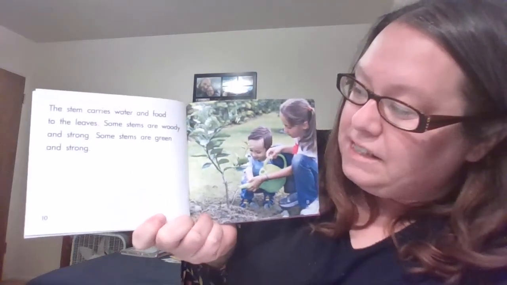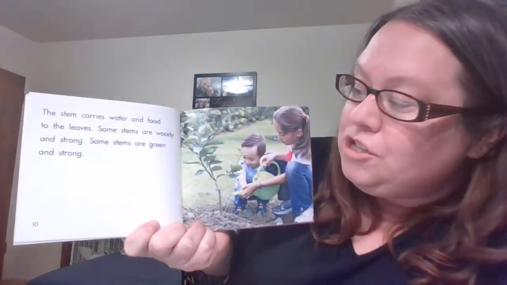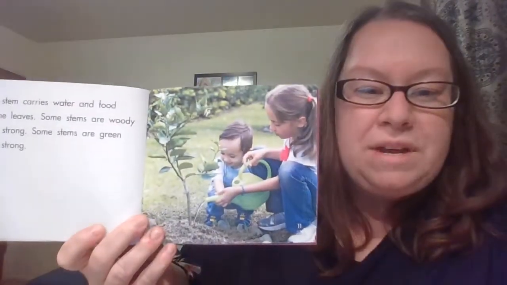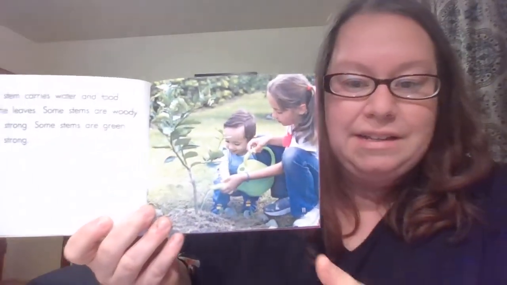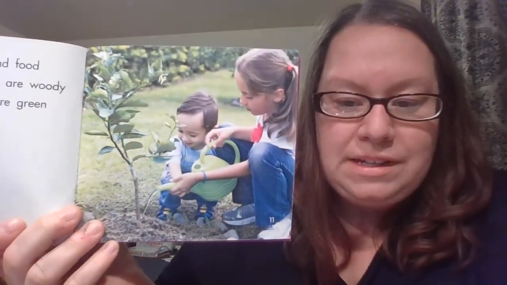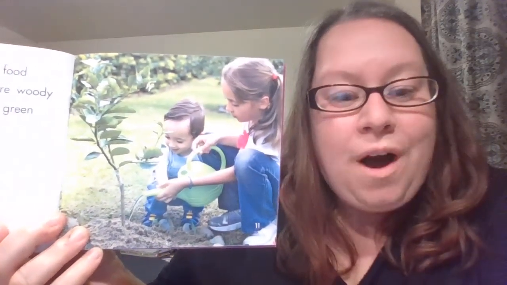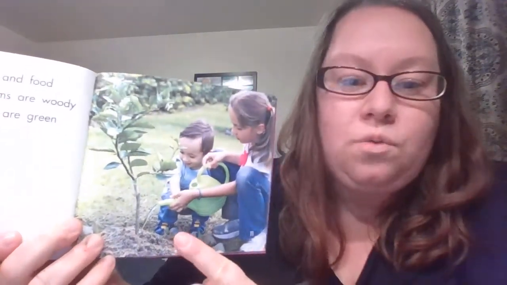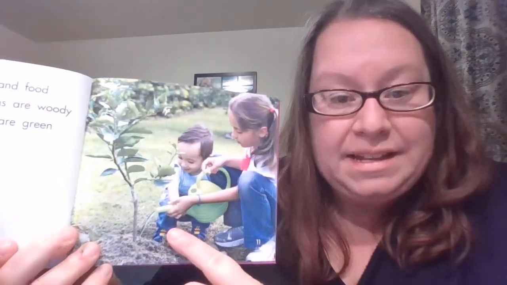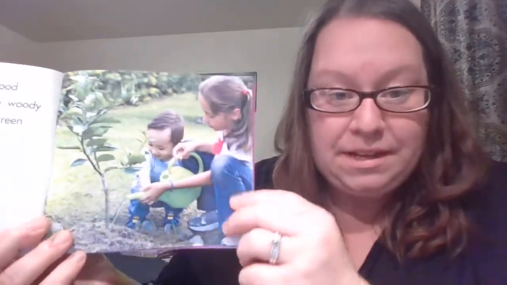The stem carries the water and food to the leaves. Some stems are woody and strong, and some are green and strong. So woody means brown. Some might be brown like a stick, and some might be green. What do you think those kids are doing right there? What does it look like they're doing? Yes, they're watering their plant. And soon we're going to be learning about how important water is for our plants. And I'm even going to teach you the water cycle and how water happens, okay?